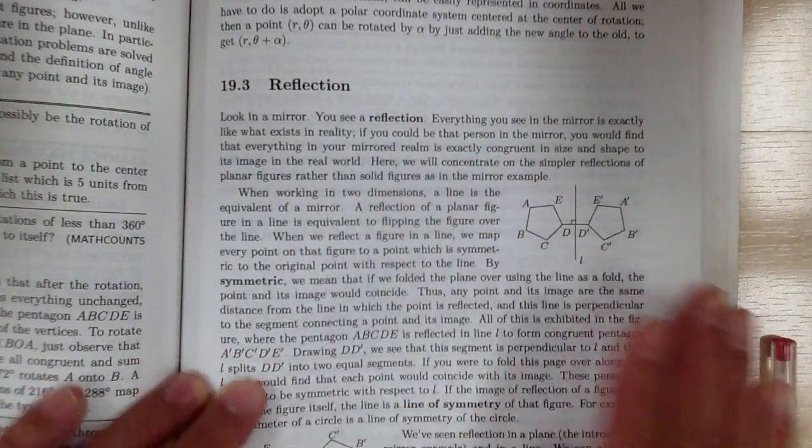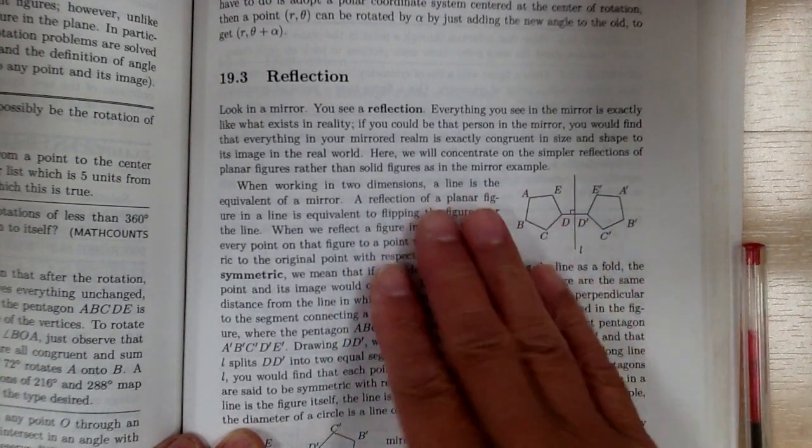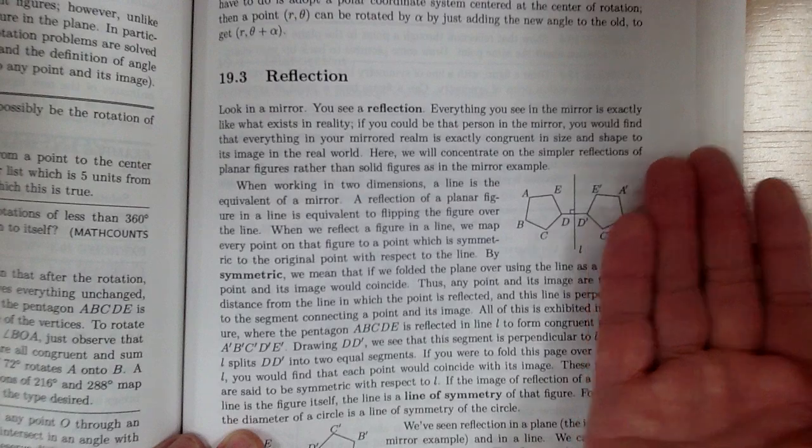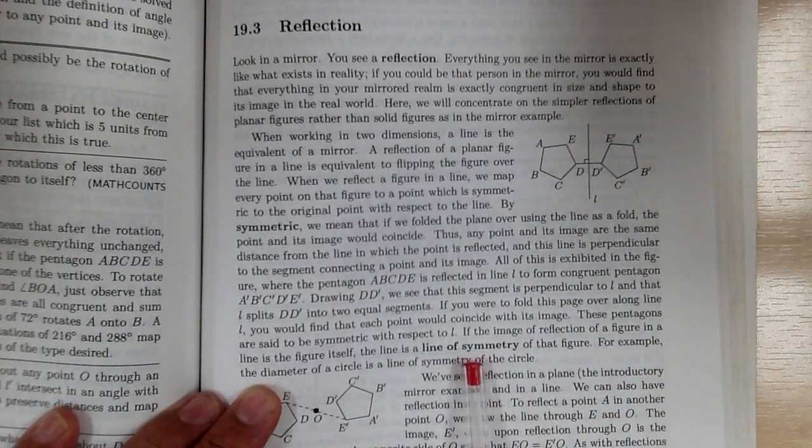Now, when you're doing a reflection, you can reflect over a line like this over here. So it would be flip it over. Okay, so this line is called a line of symmetry, the line of symmetry.